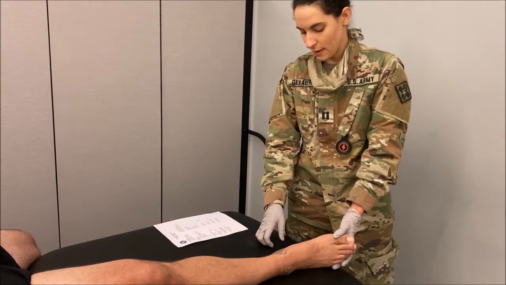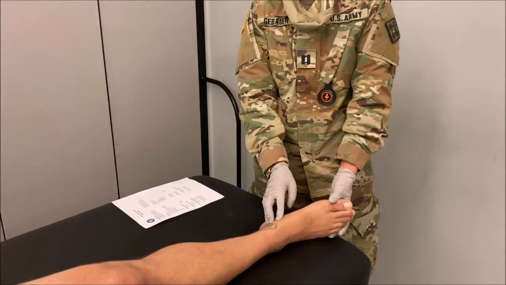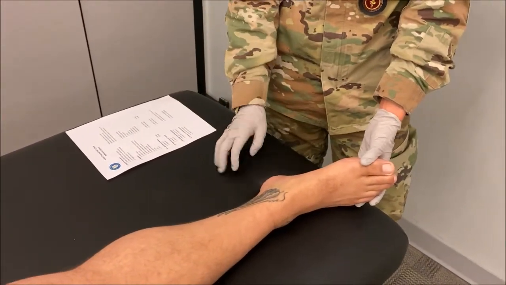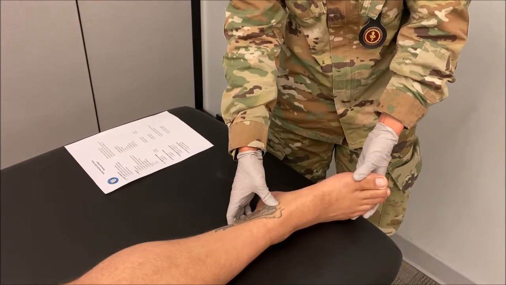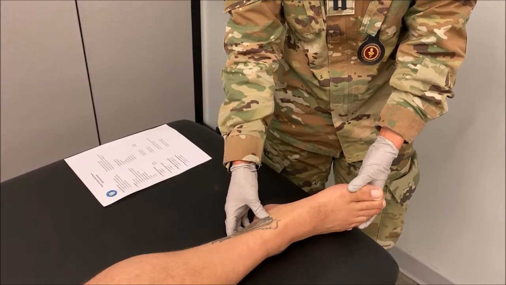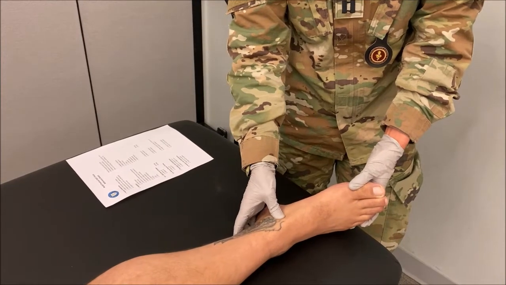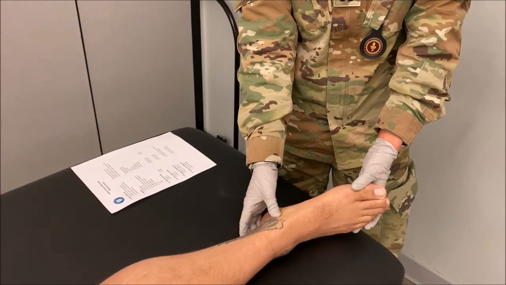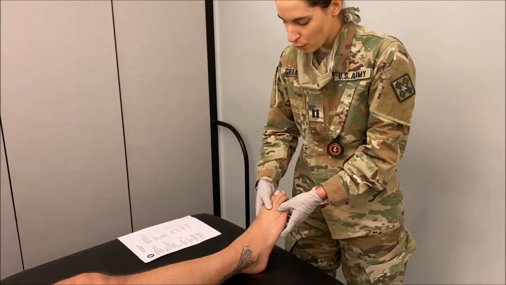Then we can palpate the deltoid ligament. So again, that's comprised of 4 ligaments on the medial aspect of the ankle right here. You don't need to know the individual names of each of those ligaments. But again, if you come off this lower aspect of the distal tibia, and then palpate posteriorly and then anteriorly you're over the deltoid ligament there. So you can assess if there's any irritation, any disruption of that tissue. And then next we have the cuboid.